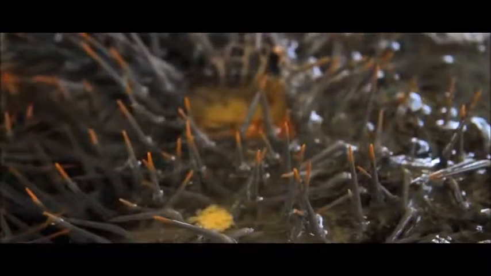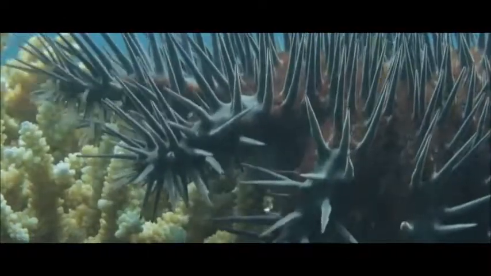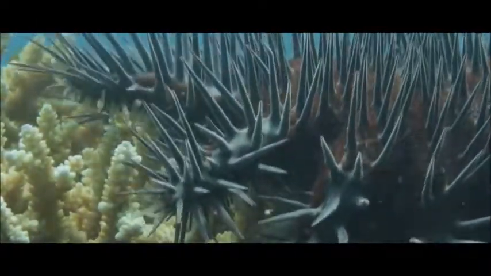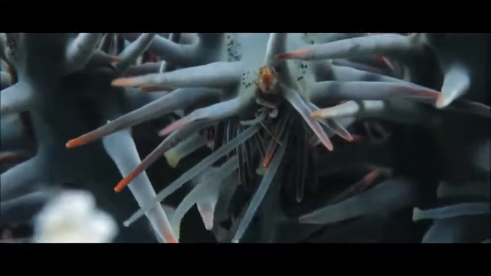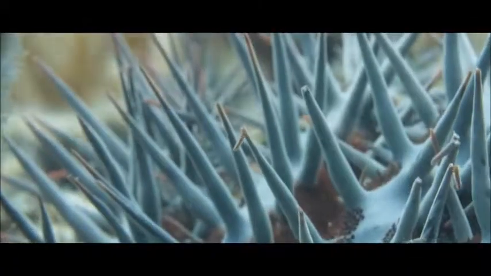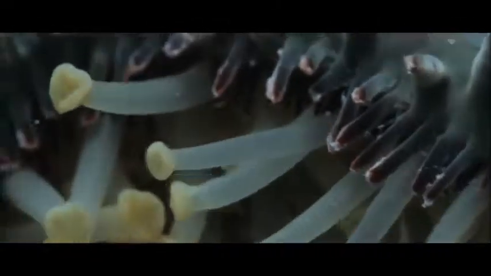The two main hypotheses about the causes of outbreaks are firstly nutrient enrichment, where elevated levels of nutrients from land runoff are providing more food for the larvae and allowing greater recruitment rates, and the other relates to potential overfishing of key predators so that the starfish have fewer predators so more of them are surviving. We really have to get at the root cause as to what's causing these outbreaks, and quite frankly, we don't know the full story yet.